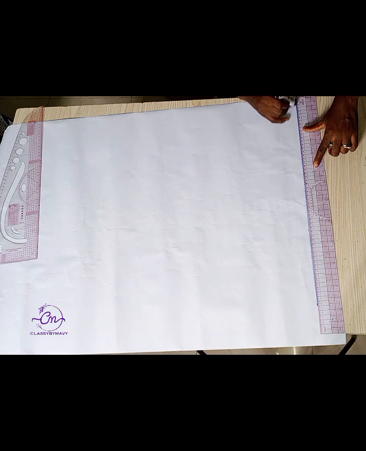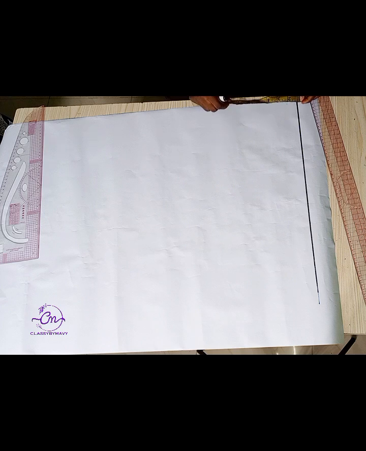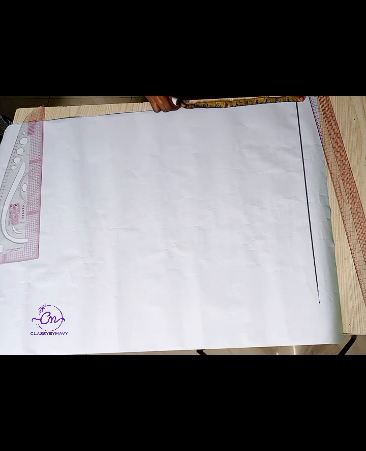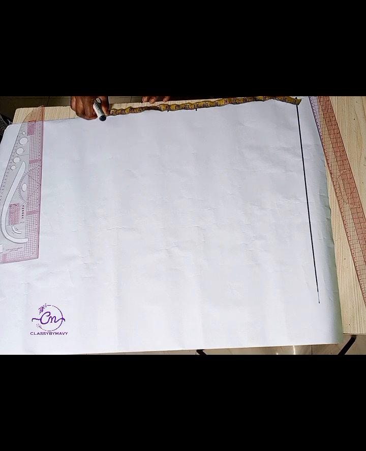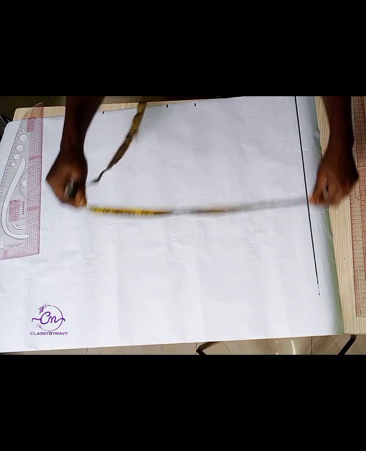So let me take this again. This is our shoulder line. From the shoulder line, we'll be inserting all our measurements. So from the shoulder line, I'll be marking shoulder to bust. Shoulder to bust is 10. Shoulder to under bust is 13. Shoulder to waistline is 16. Then shoulder to the corset length is 20. Okay. So I also mark these lines this way, so I will have a straight line on my pattern.